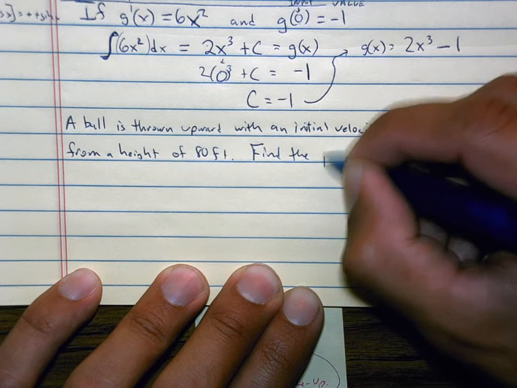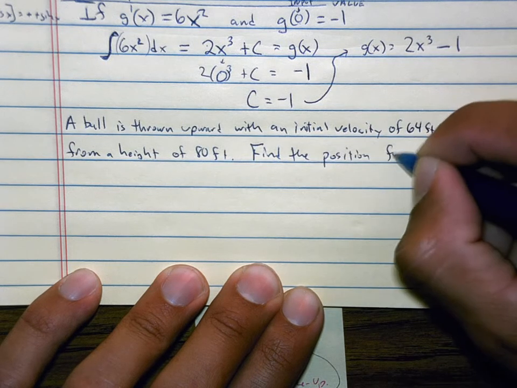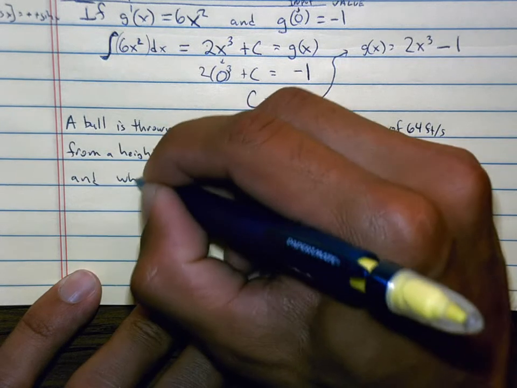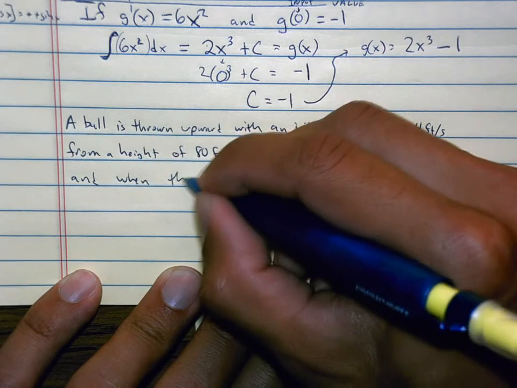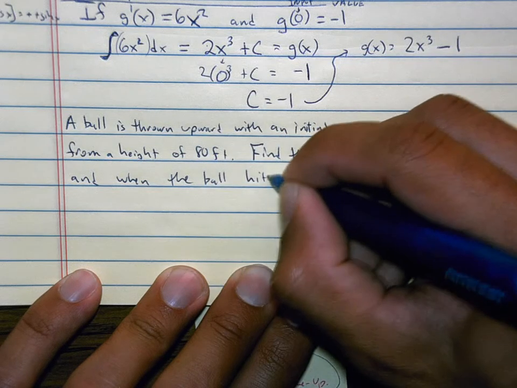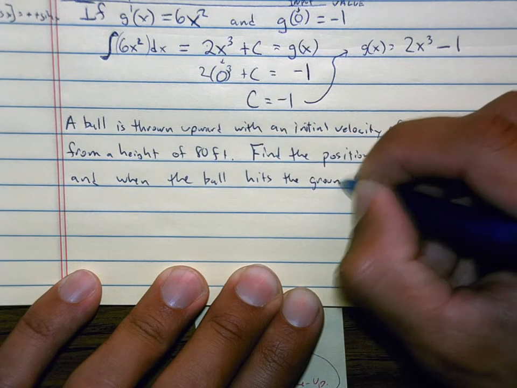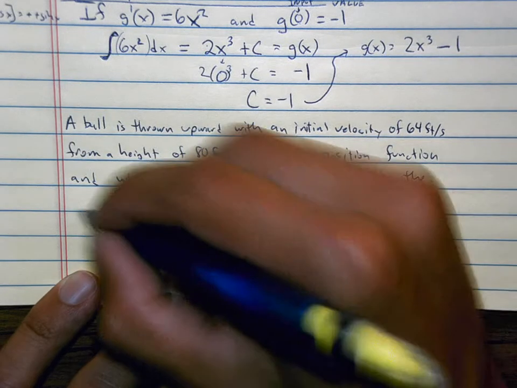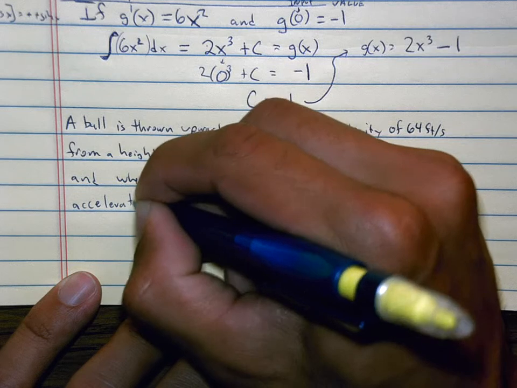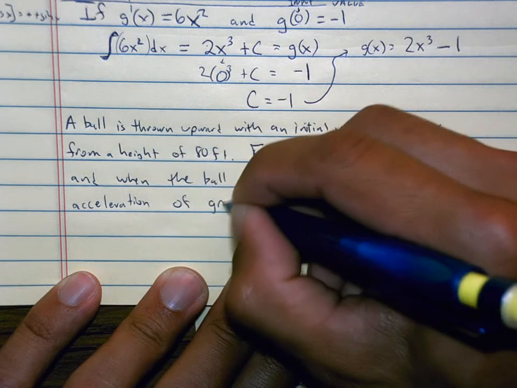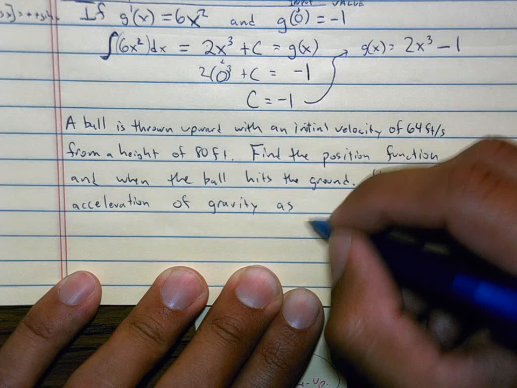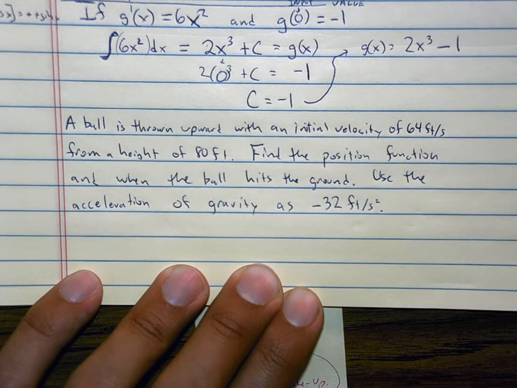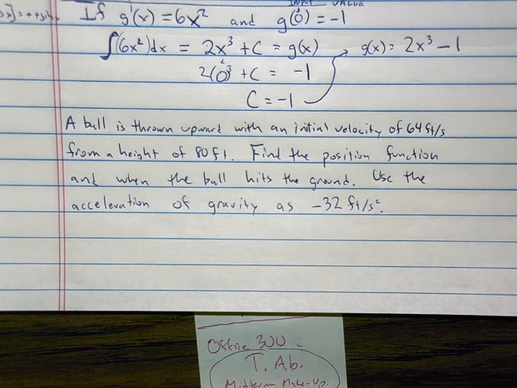Find the position function and when the ball hits the ground. Use the acceleration of gravity as negative 32 feet per second squared. I'm going to let you write that down.